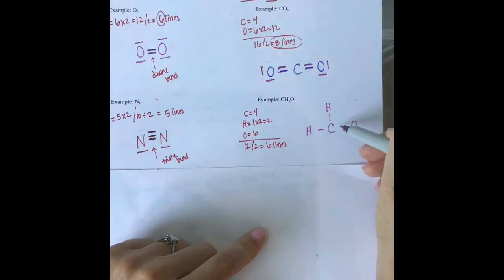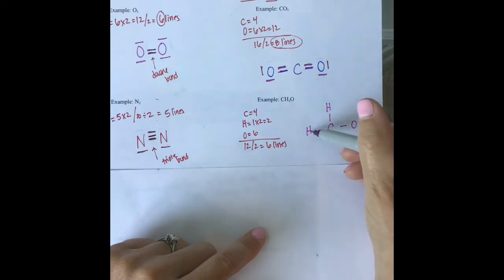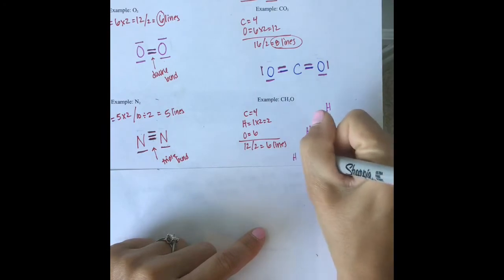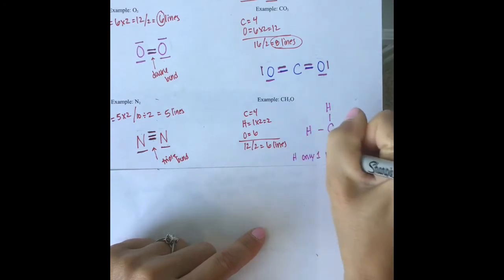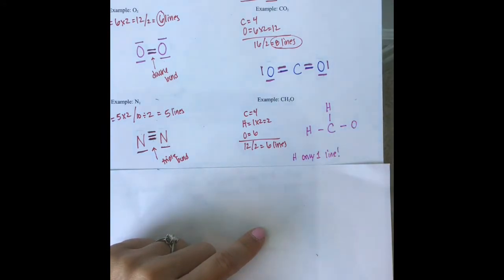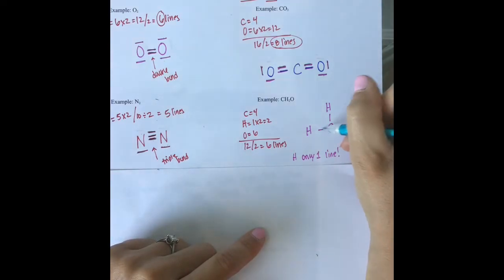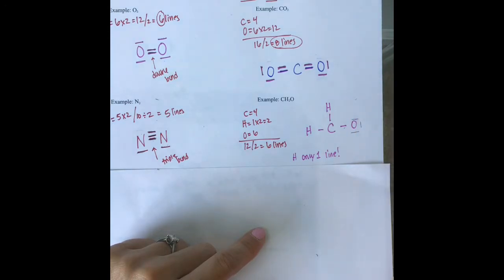Now I've used 3 of my lines and I'm allowed 3 more. Am I allowed to put any more on these hydrogens? No. Hydrogen is only allowed to have 1 line touching it. So I have to put my extra electrons on the oxygen. 1, 2, 3, 4, 5, 6.